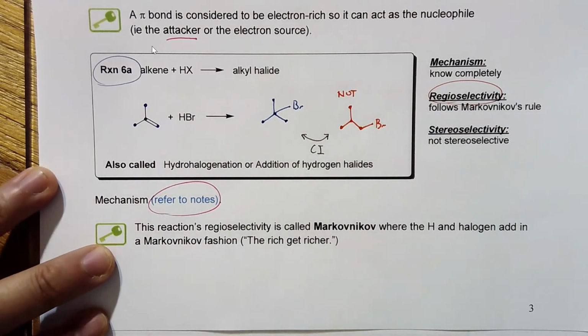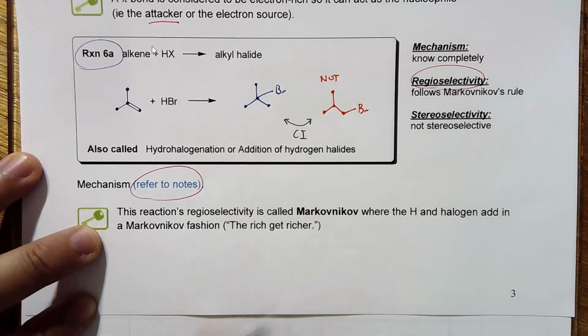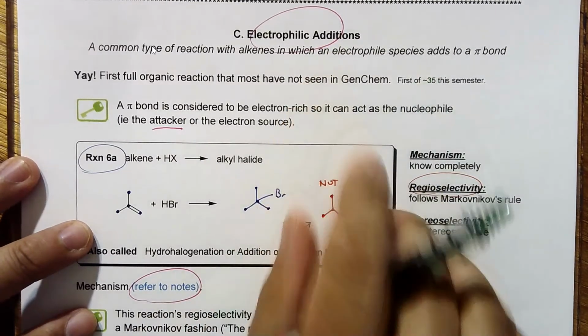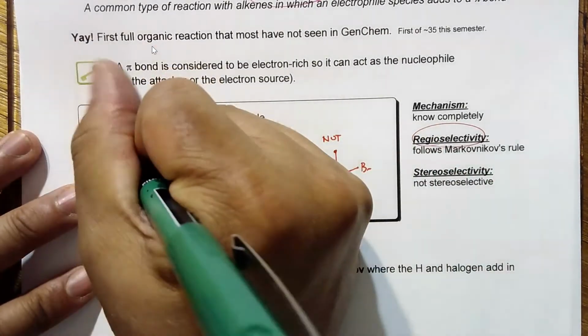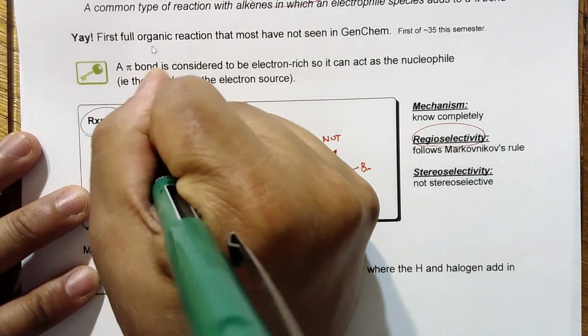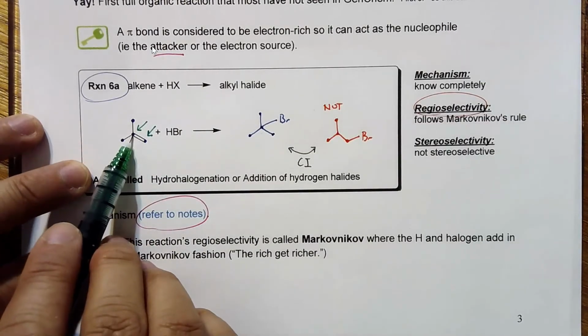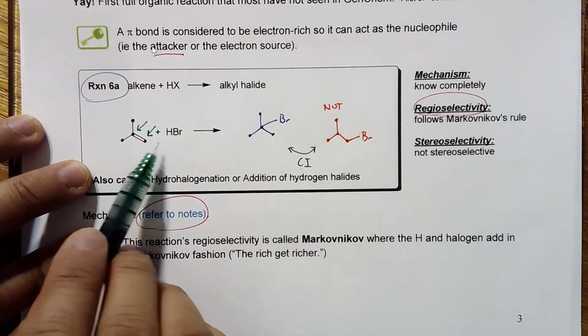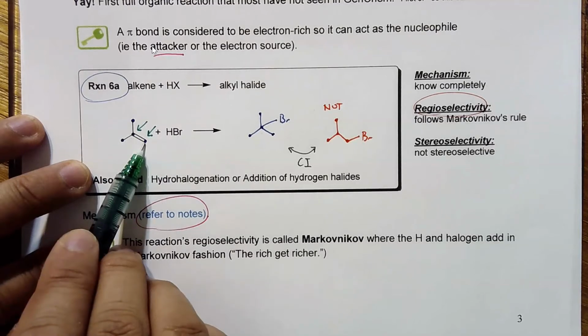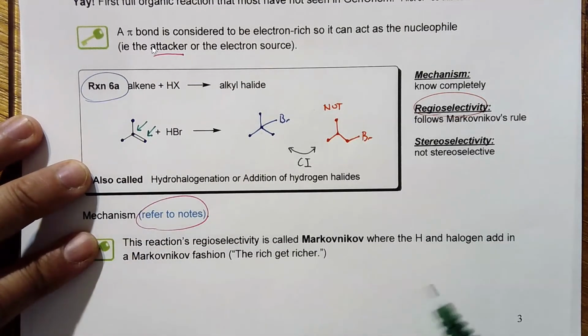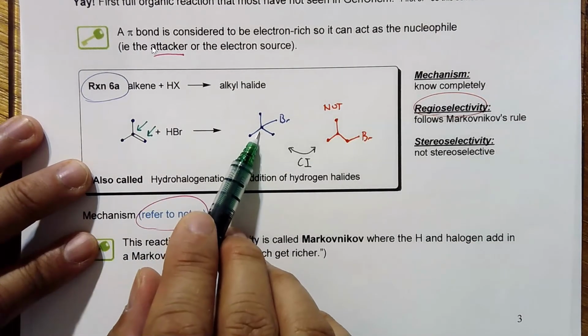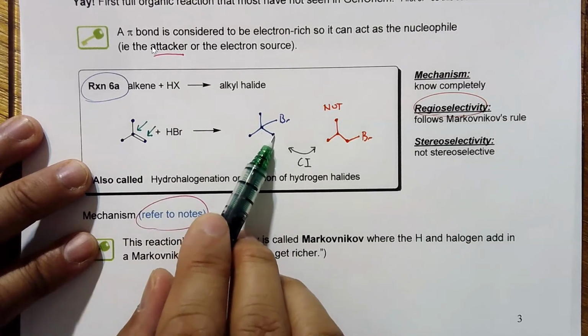The other thing, which I should have mentioned at the beginning, is that these are addition reactions. So you're adding something to each carbon of the double bond. This is important. Does the H go here, or does the H go here? Does a Br go here, or does a Br go here? You did realize that this molecule has H now on this carbon.